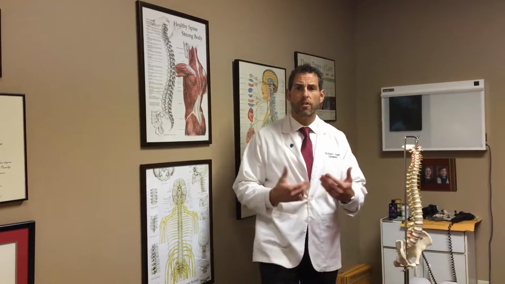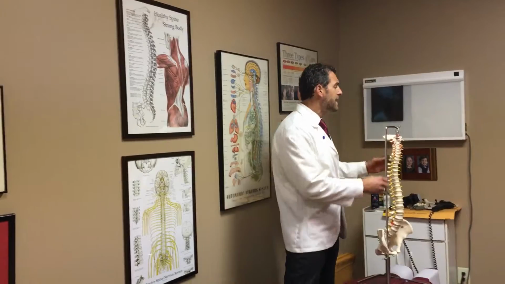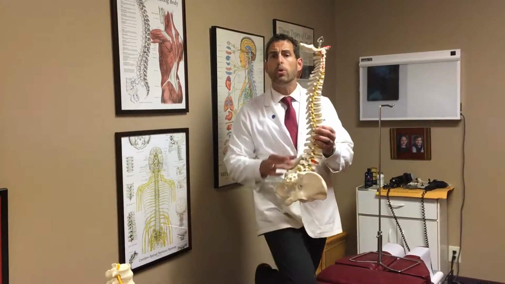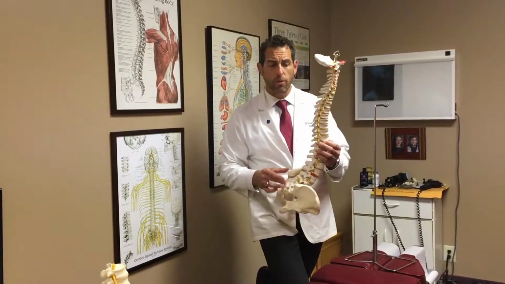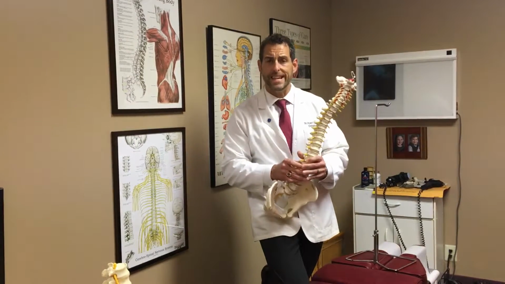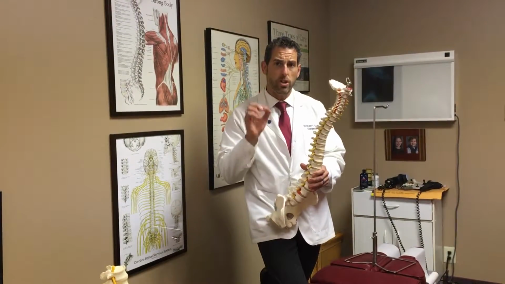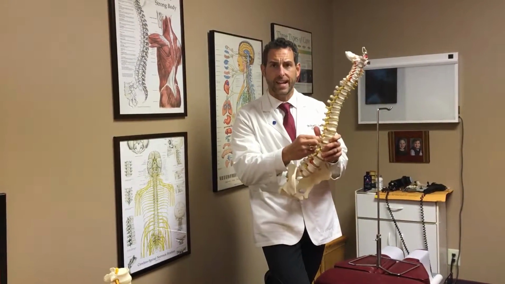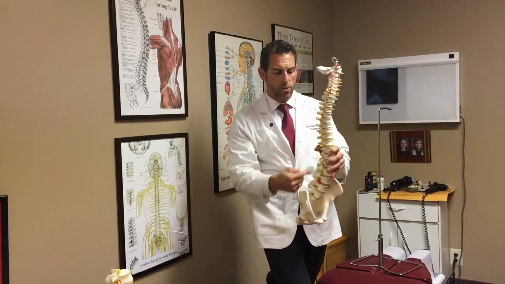So the first thing I want everyone to understand about their back is the anatomy of the back and the anatomy of the spine per se. Now there's 26 bones in your spine. Each one is freely movable. And between each pair of bones is a disc. The disc has two purposes. One is for shock absorption, and the other is to create space between the bones so the nerve can exit. That's how the brain communicates to the rest of the body.